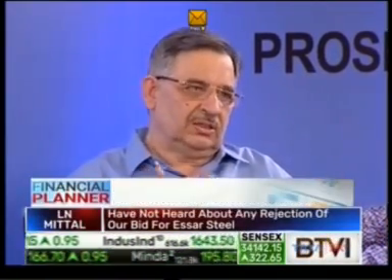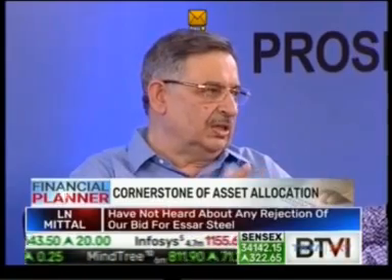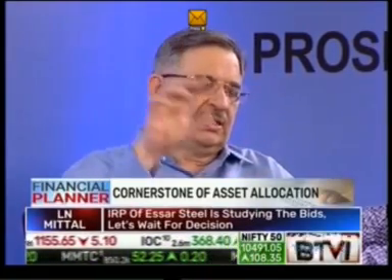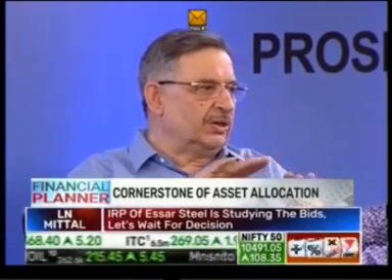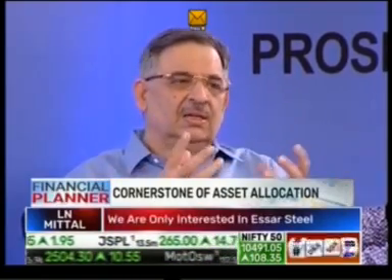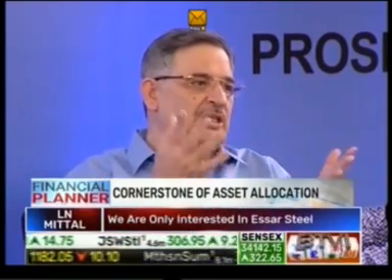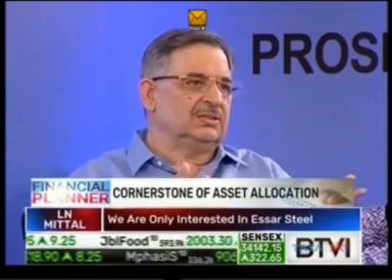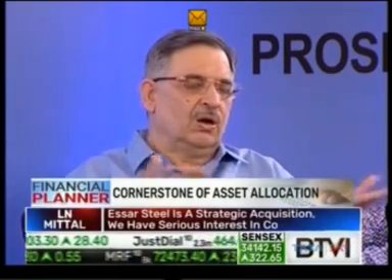The most important decision for an investor is what is known as asset allocation. Asset allocation is the proportion of money that I keep in different asset classes. Which are the four asset classes? Real estate and equity, which are your growth assets, and debt and gold, which are your safe assets. So the proportion of money that you keep in these asset classes is asset allocation.